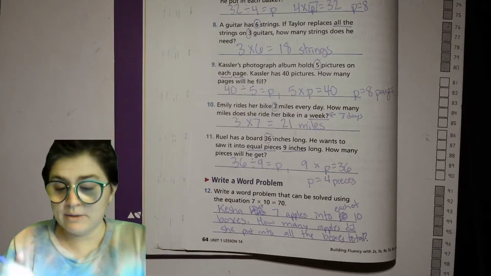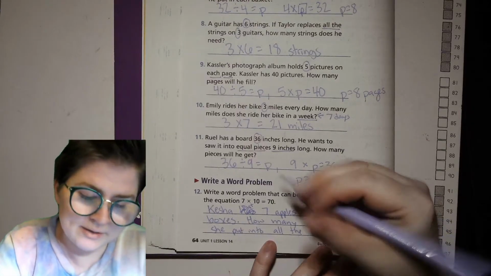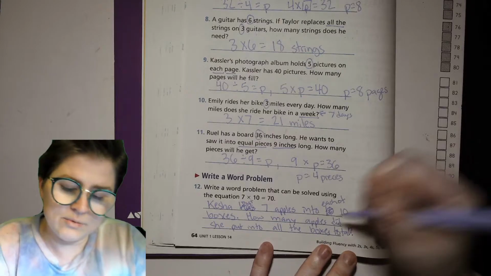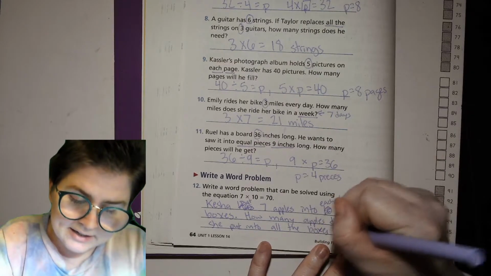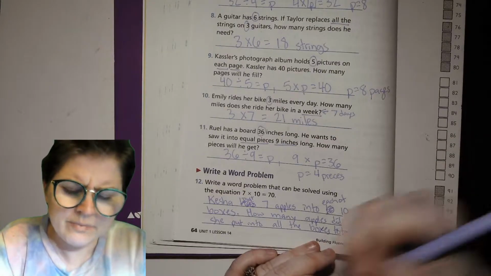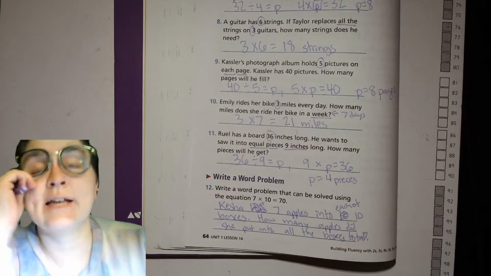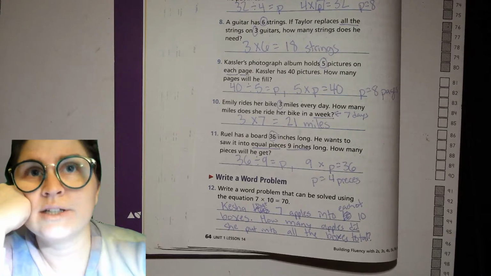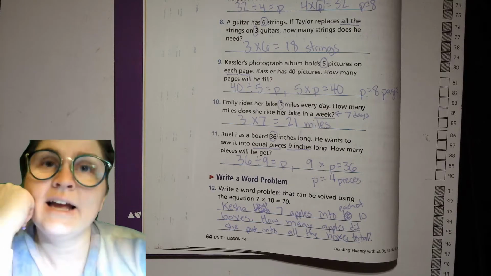All right, yours is probably different, but it should have maybe like rows, 7 rows, 10 columns in an array, or maybe something like equal groups, like 10 plates, each with 7 cookies or grapes or something like that. Any of that will work.